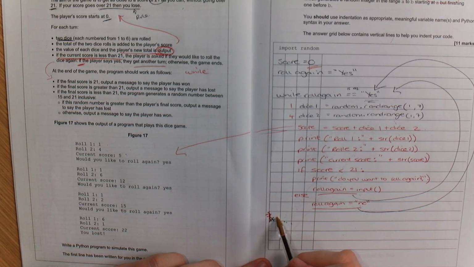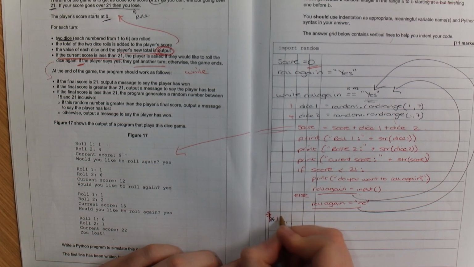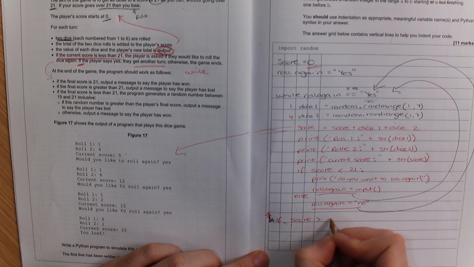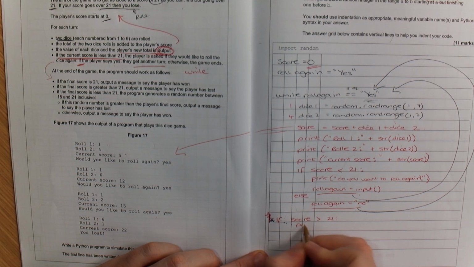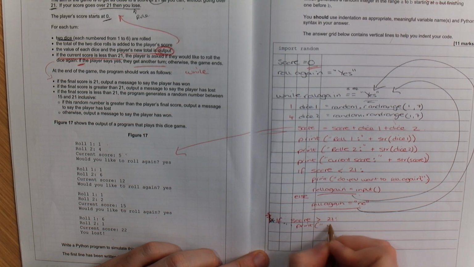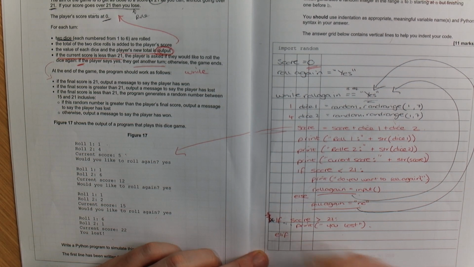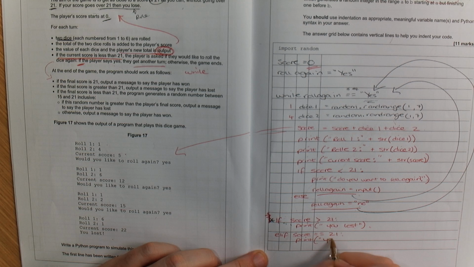But outside of it, we're going to go if score is greater than 21, then you're going to print you lost. All right. Else if score is equal to 21, print you win.